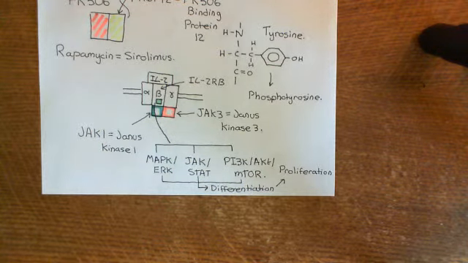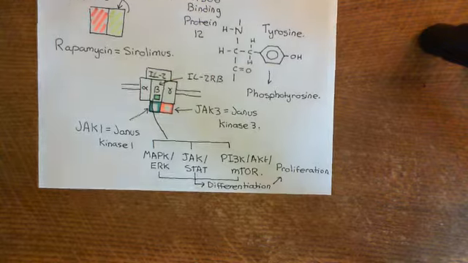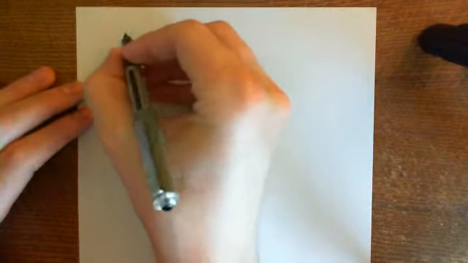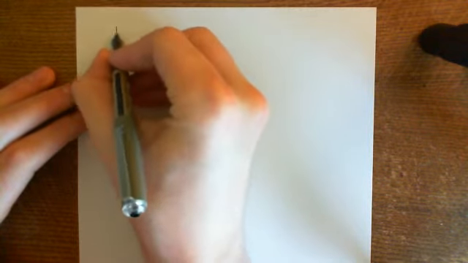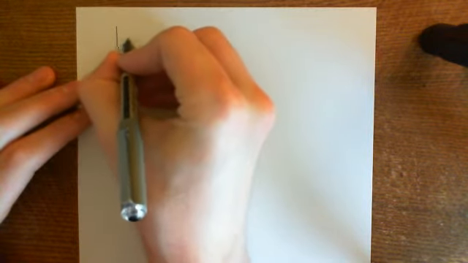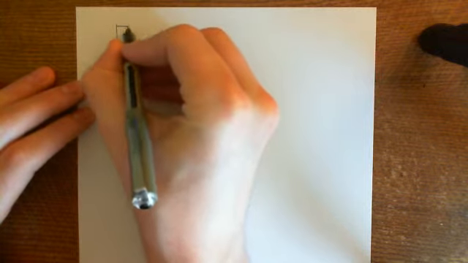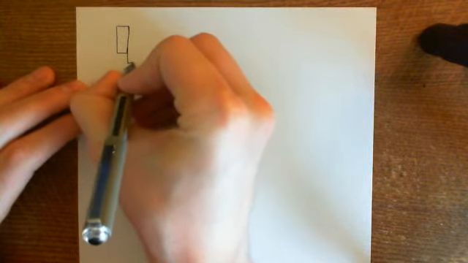Okay, so let's look at the PI3 kinase AKT mTOR pathway now. So, here's a fresh piece of paper. The first thing that's going to happen is that these phosphotyrosine residues, which are now exposed on the cytoplasmic domain of the interleukin-2 receptor beta component.